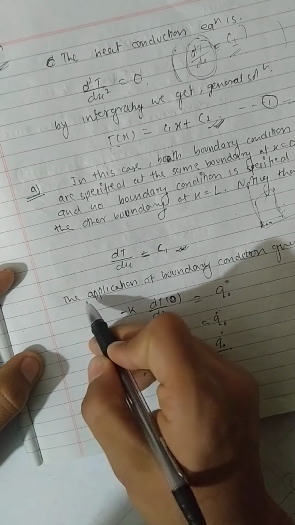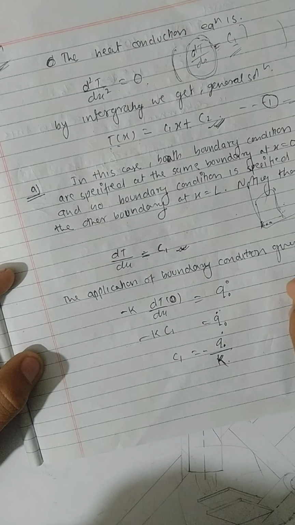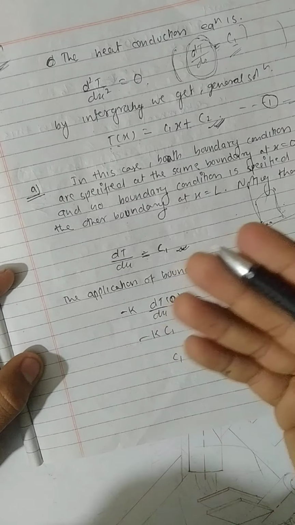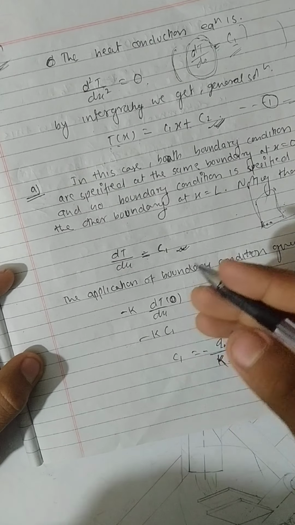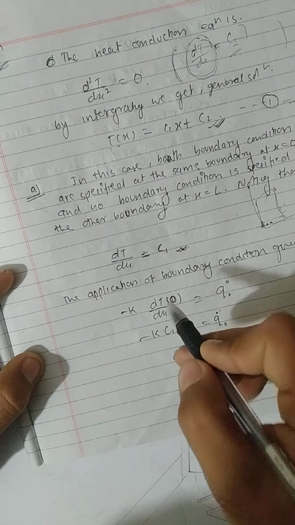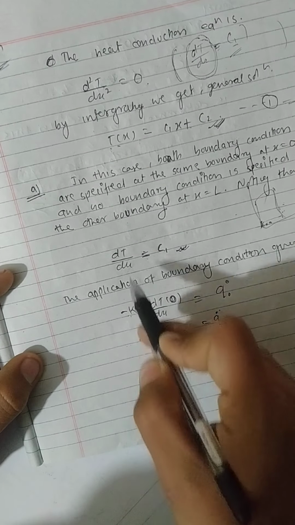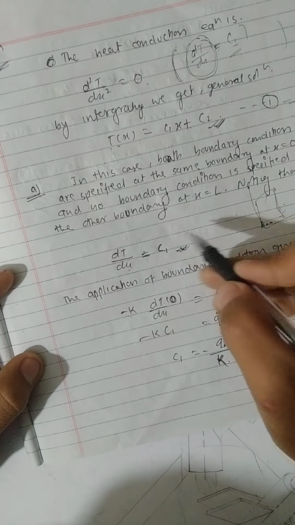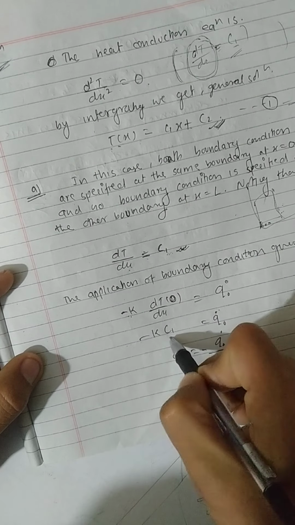Okay guys, for the application of boundary conditions, we had given the boundary conditions at x equal to 0. Two boundary conditions: one is flux, another one is temperature. Okay, we will try for the flux. Minus k dT/dx. What is dT/dx? dT/dx is equal to c1.